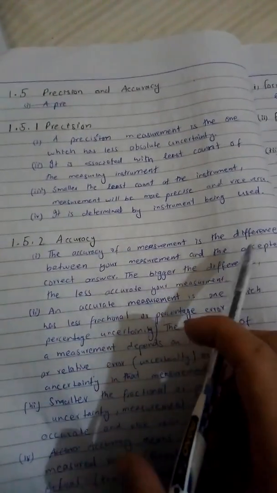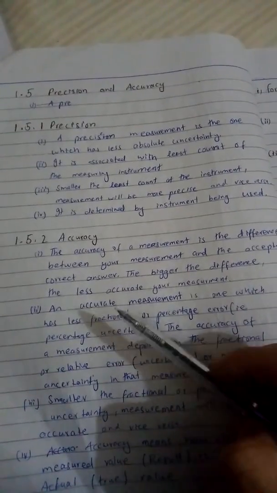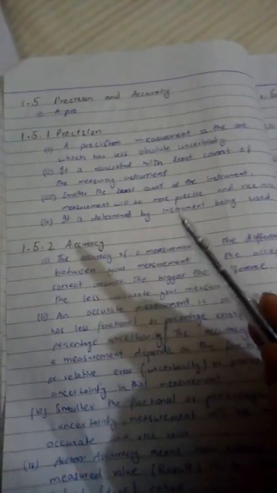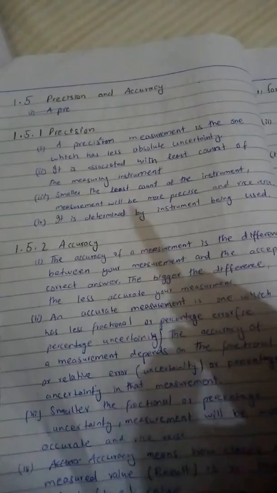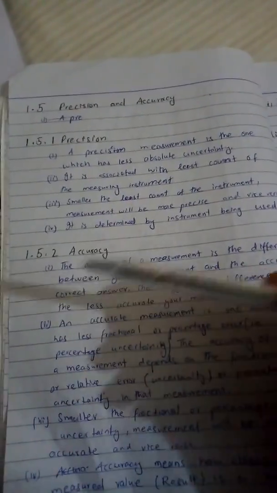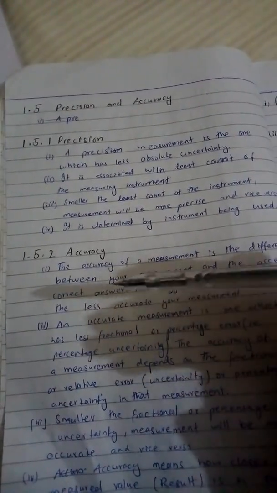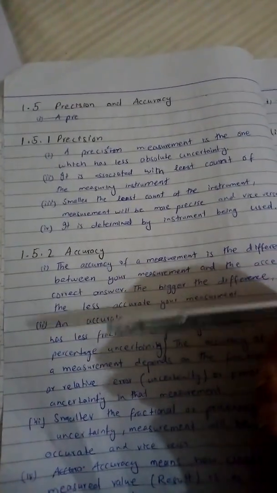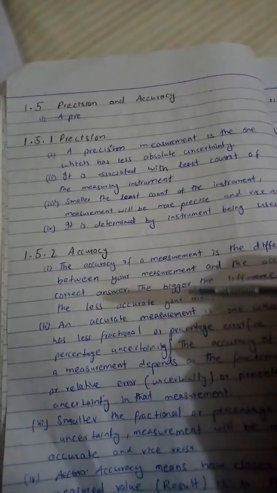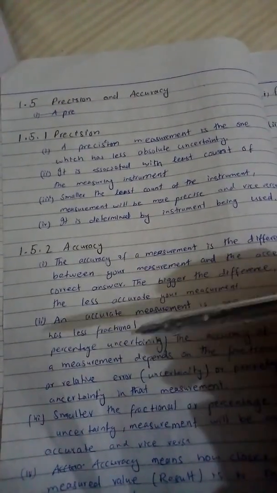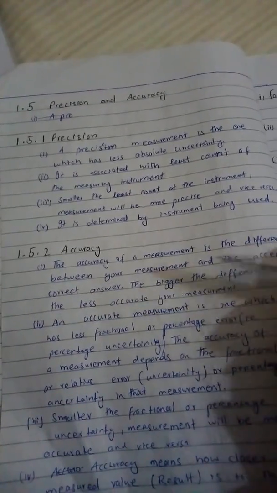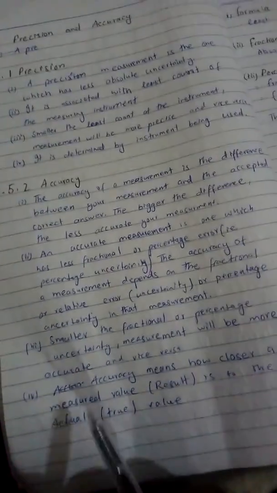For example, if the difference between the acceptable and the measured value is very less, which means this uncertainty is very less, the more accurate it will be. So that's what accuracy is.